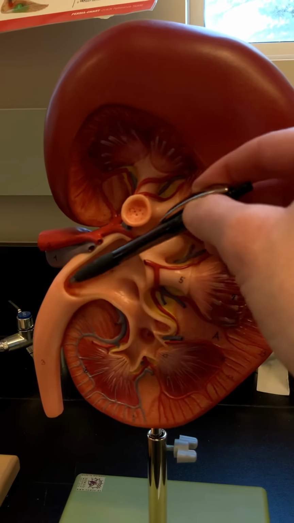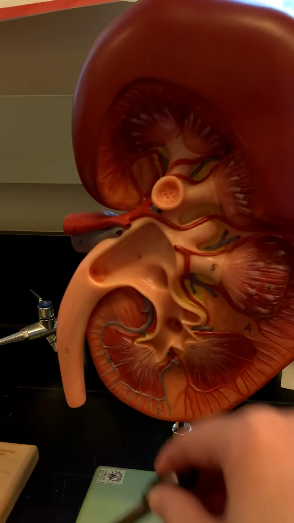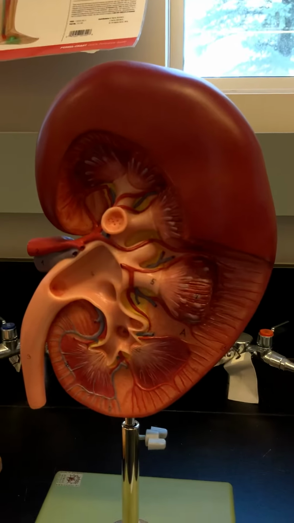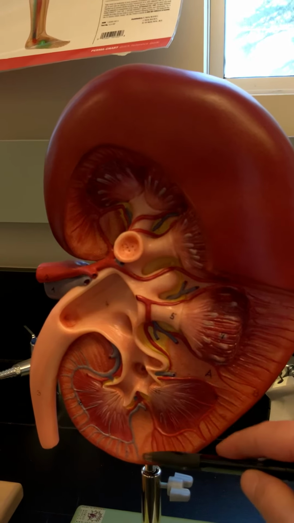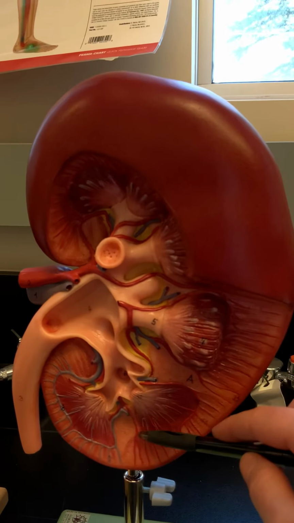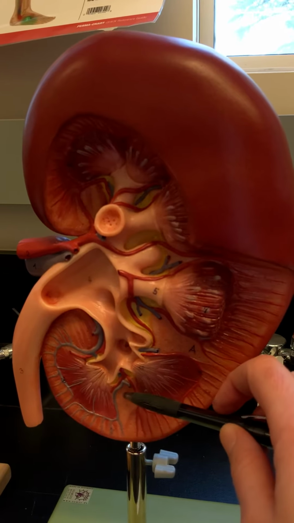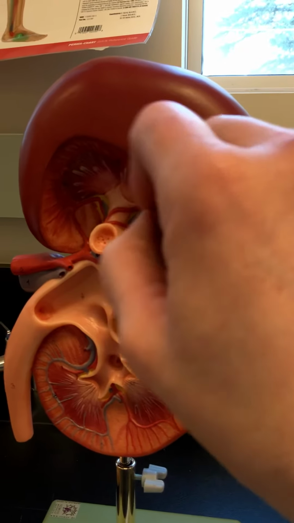And then from there, it will go down to the ureter, which will then lead to the urinary bladder. So we see the model of the kidney here. We also see in this model all these little vessels that go in between the pyramids. The space between the pyramids, by the way, is called a column. These are the renal columns. All these spaces between these pyramids are called the renal columns.